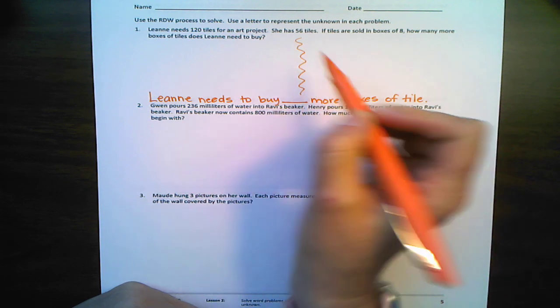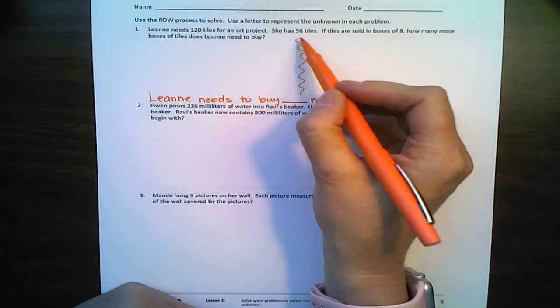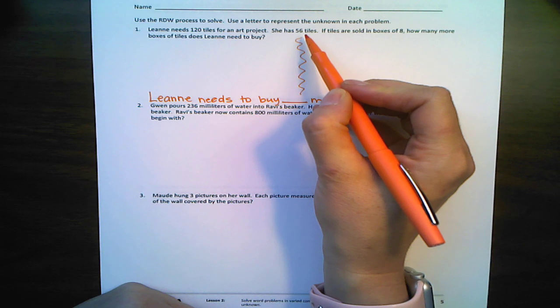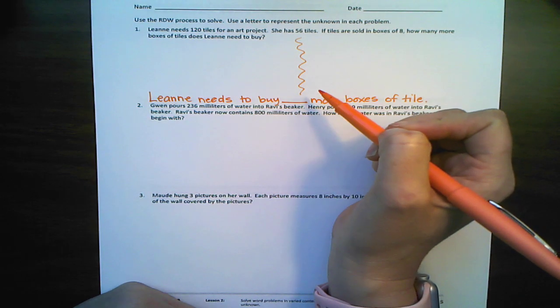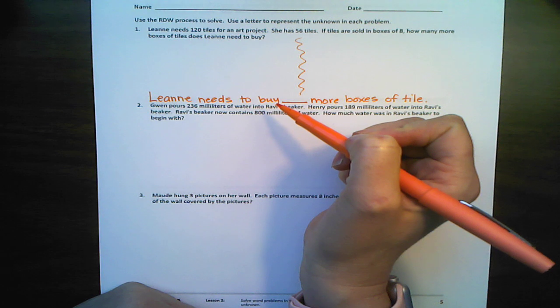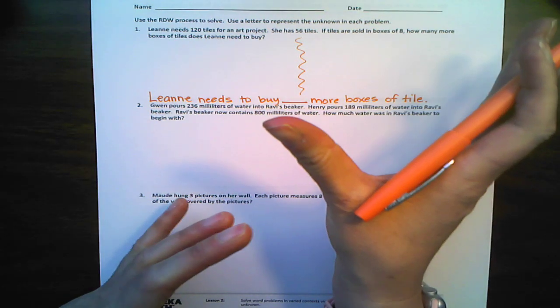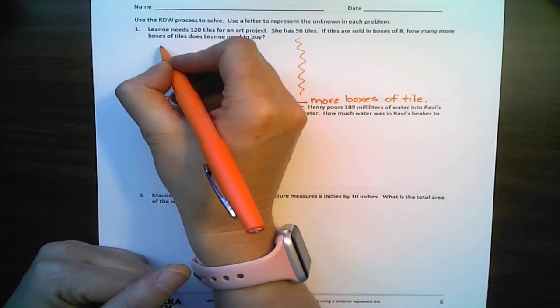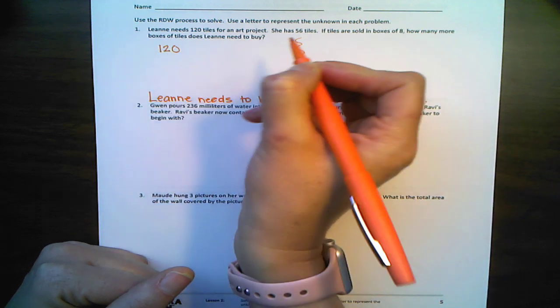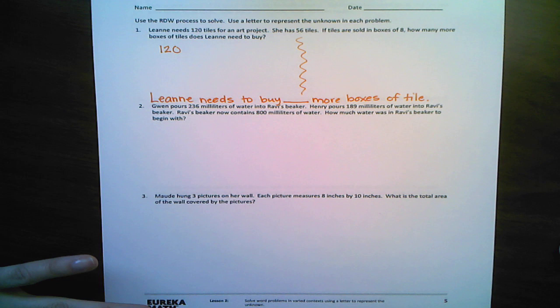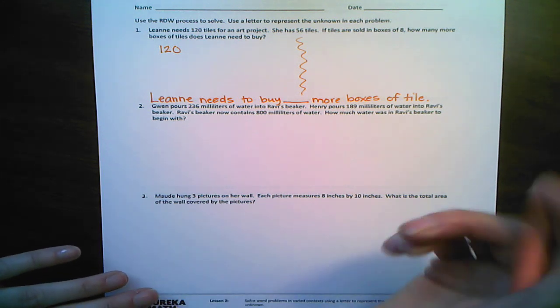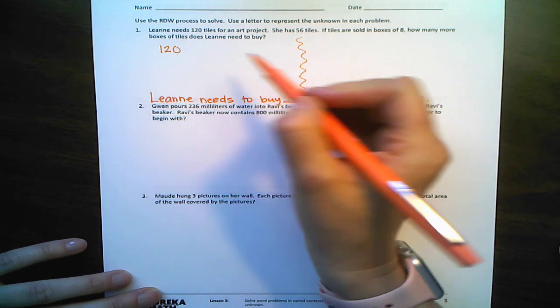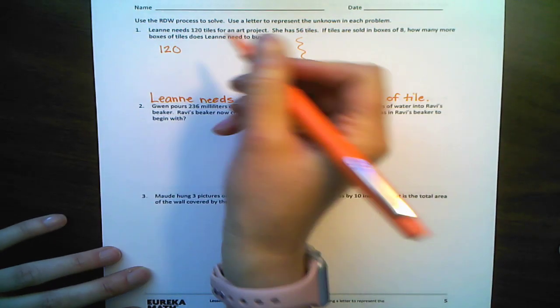So she needs 120. She already has 56. Okay. So let's figure out how many more boxes she needs. Actually, let's first figure out how many more tiles she needs, right? She needs 120. She has 56. So how many more does she need? How can we figure that out? What operation can we use to figure that out? Yes, we're going to use subtraction. We're going to take away 56 from 120 to figure out how many more she needs.